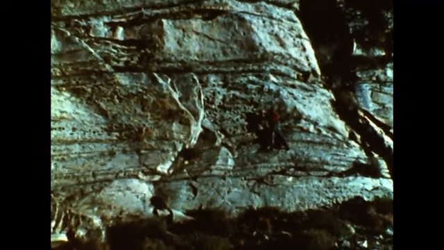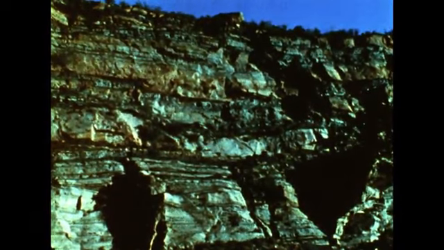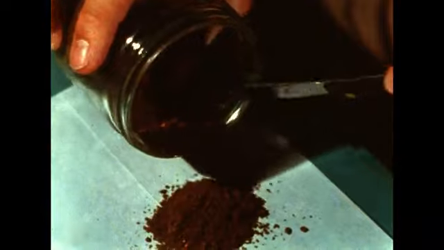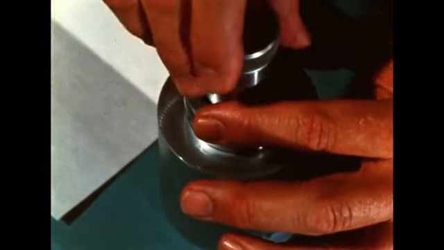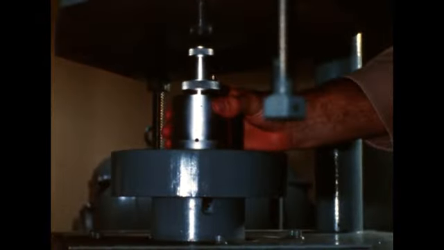But this is hard rock. What made it hard? Could the pressure of many tons of rock lying on top have had something to do with it? This is a sample of a natural sandy sediment. Let's see what happens to the sediment when we put it under a hydraulic press and apply 15 tons of pressure.